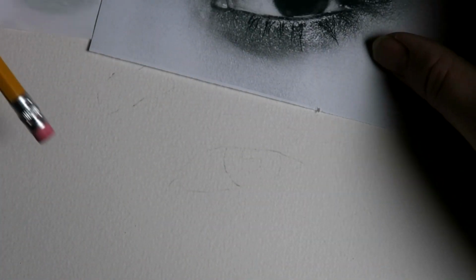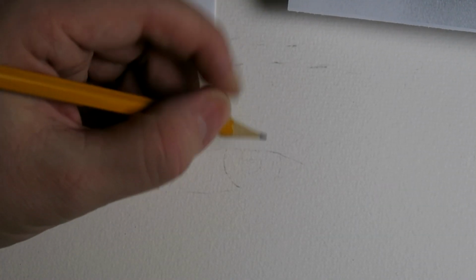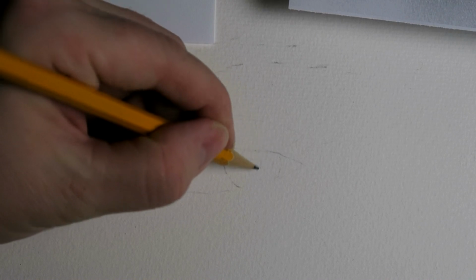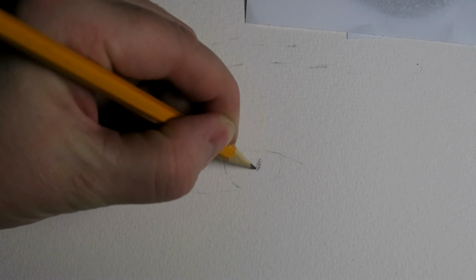But let's start. I traced it because I'm lazy. I just concentrate on hatching and so on. So I feel it's important to be able to draw this freehand, but I often do it this way as well. Why not?